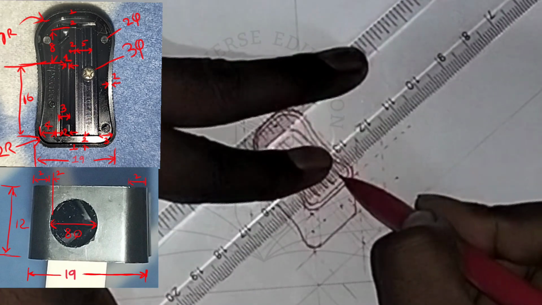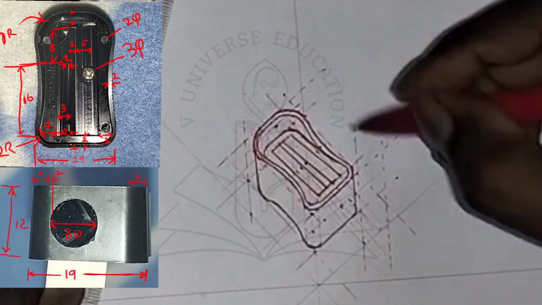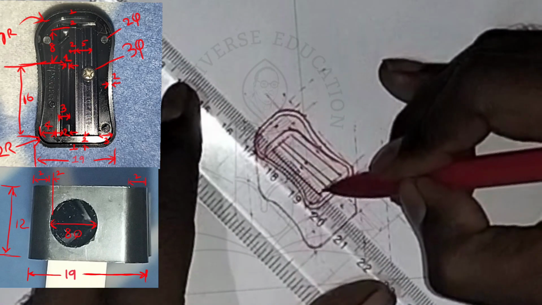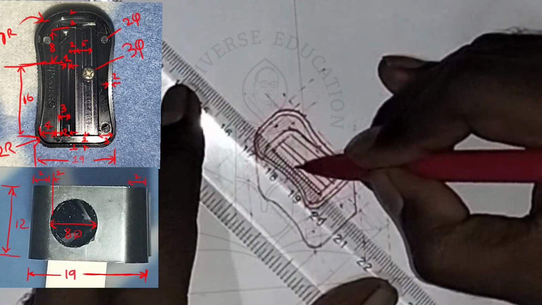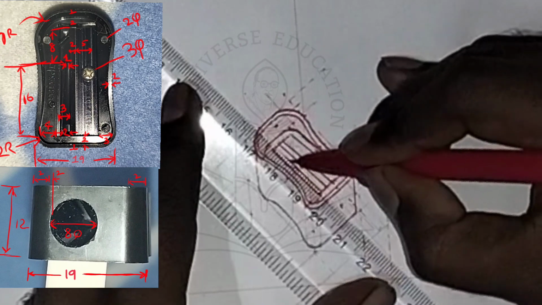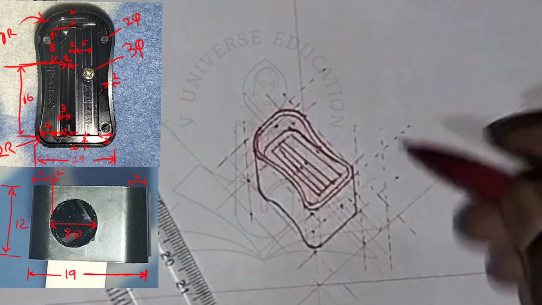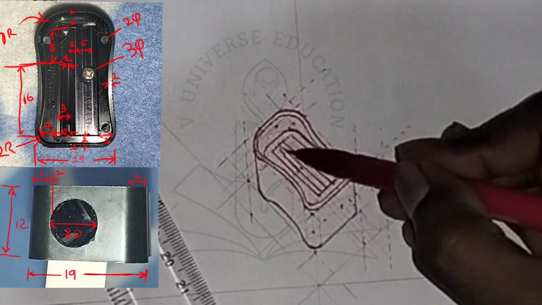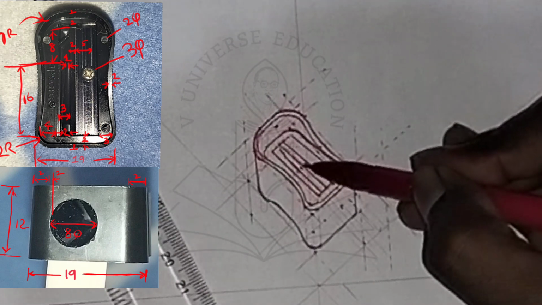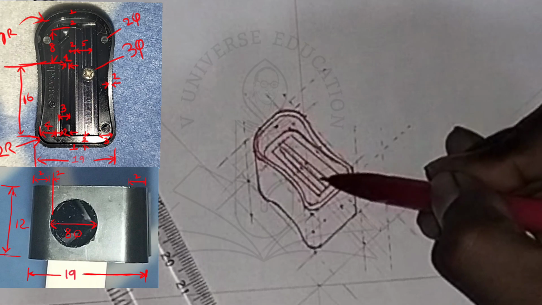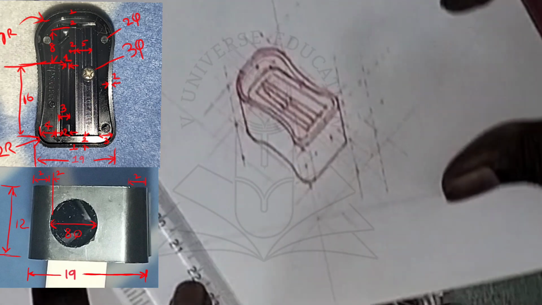Now the blade which is inserted in the sharpener is completed. So this is the sharp area of the blade.